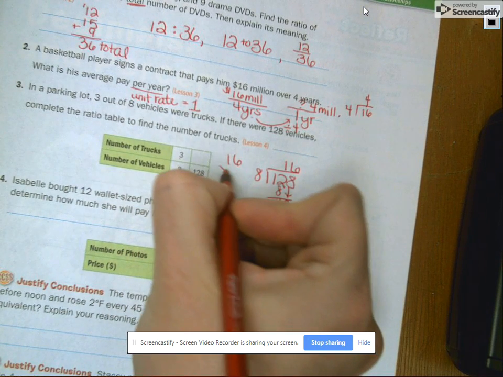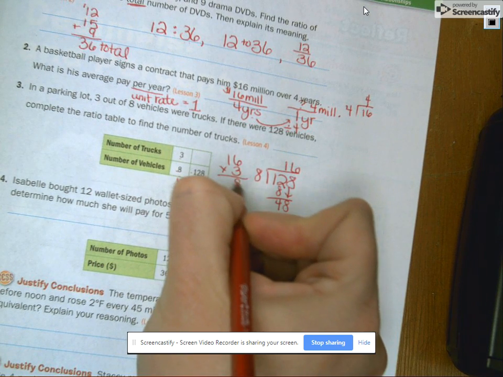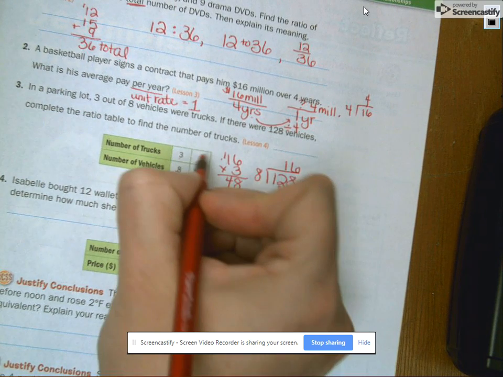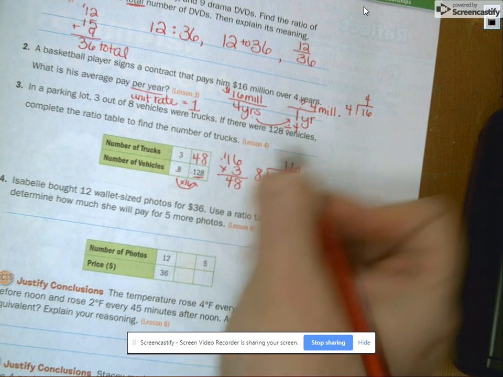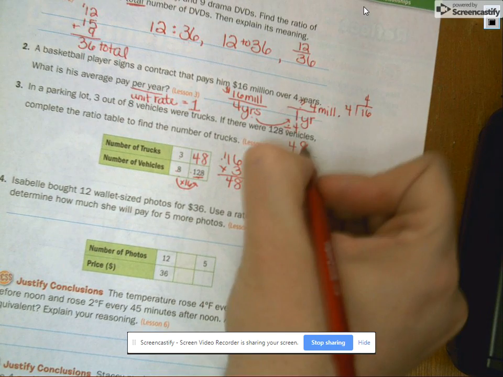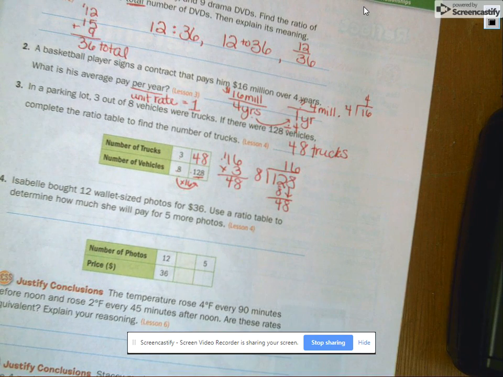16 times 3: 6, 12, 18. 3 times 1 is 3, plus 1 more is 4. And so I have 48 trucks for 128 vehicles. Okay, go ahead and do number 4.